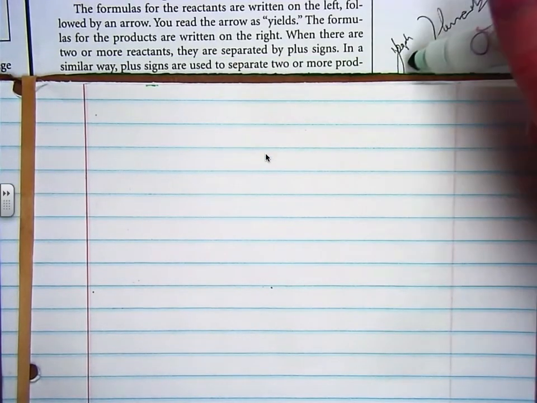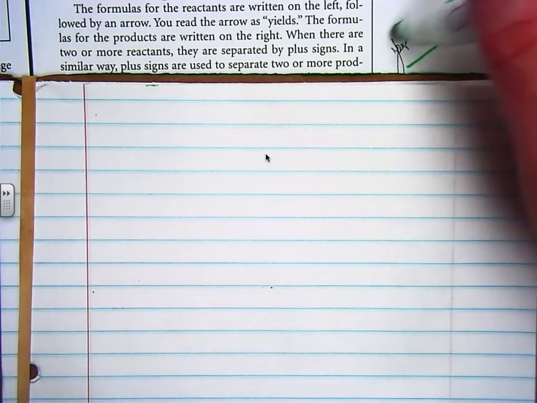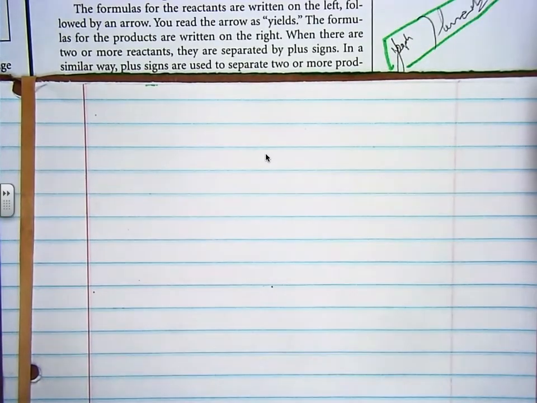Oh, hi, Joe Kennedy. I used your book to make copies. Thanks for leaving it in the classroom.